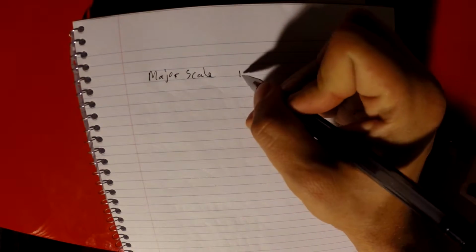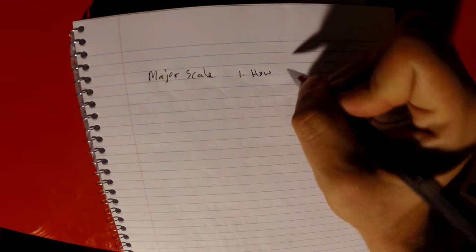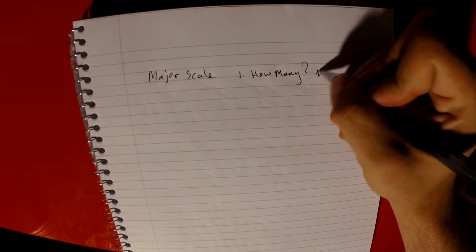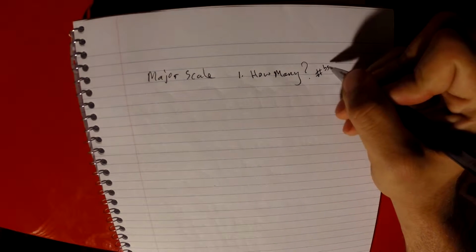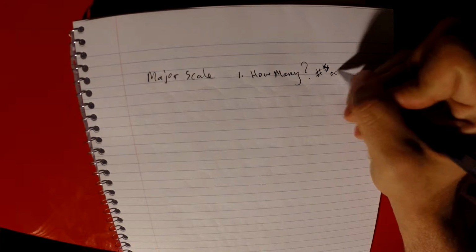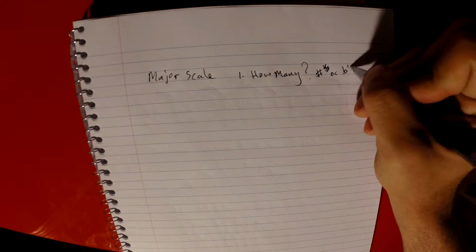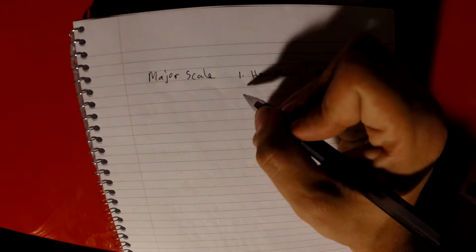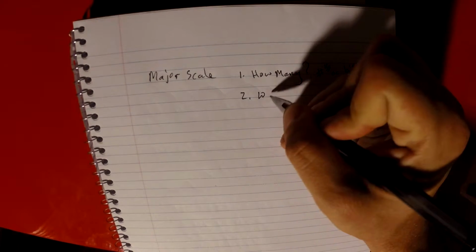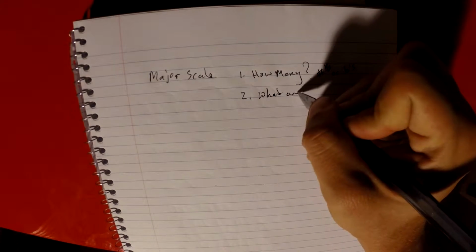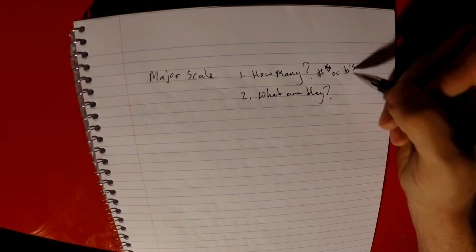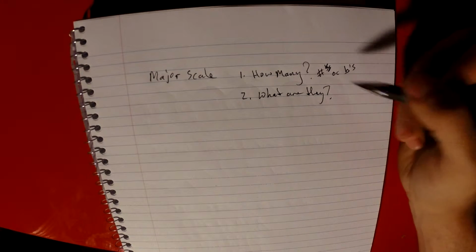But the first question is: how many sharps or flats? And the second question is: what are they? So what are the sharps and what are the flats after we know how many there are?